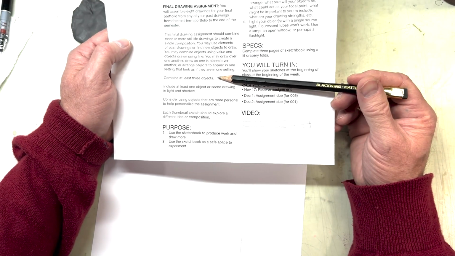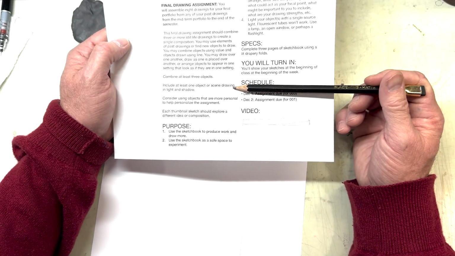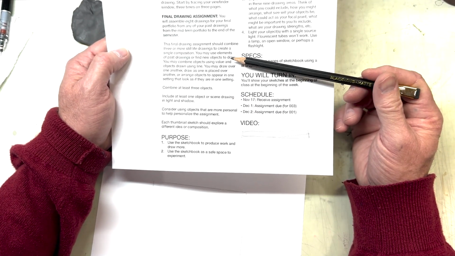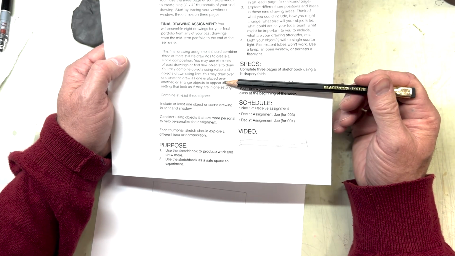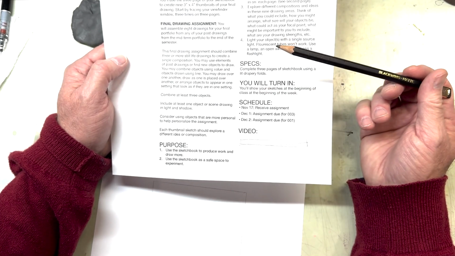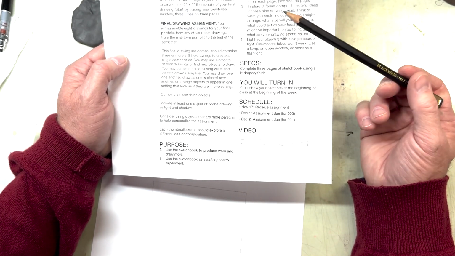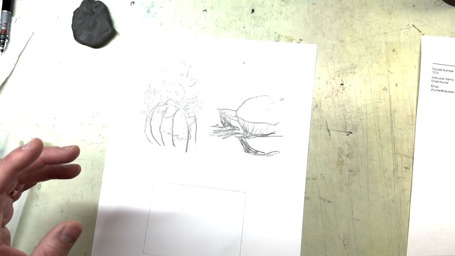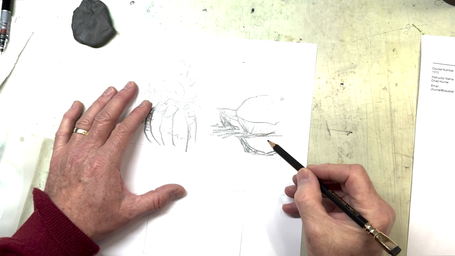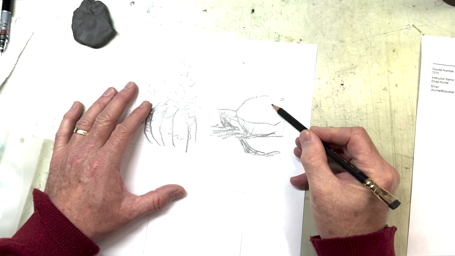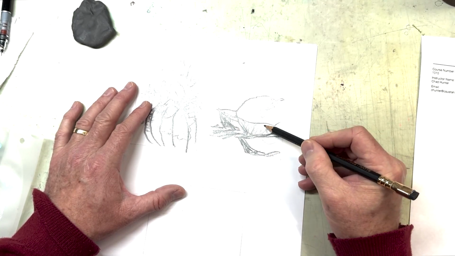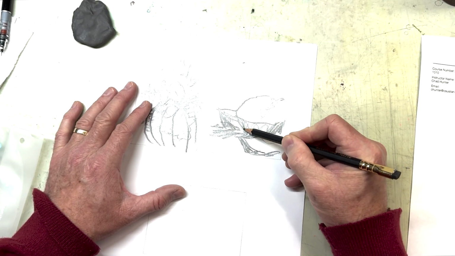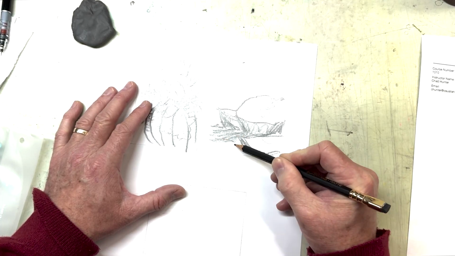At least 3 objects. Include one scene or drawing that is in light and shadow. And maybe I didn't put it in here, but you could include a line drawing. So only one of those 3 needs to be in very much light and shadow. So I'm doing this apple in light and shadow, and I'll try to clarify that on the project sheet.